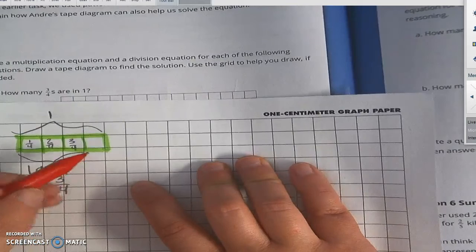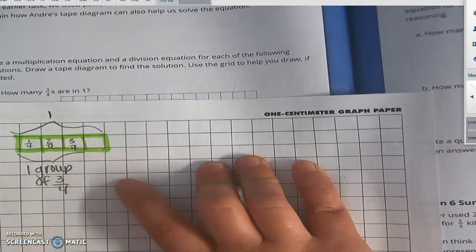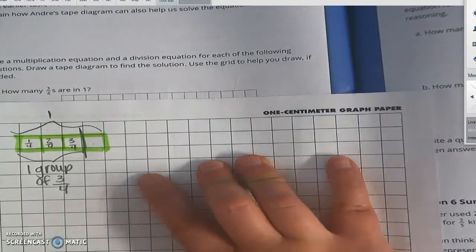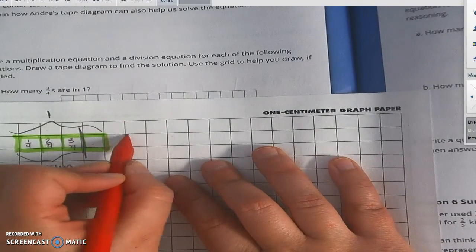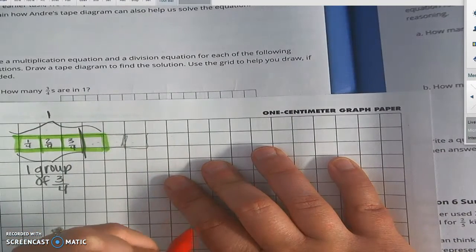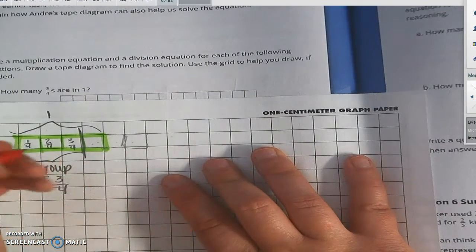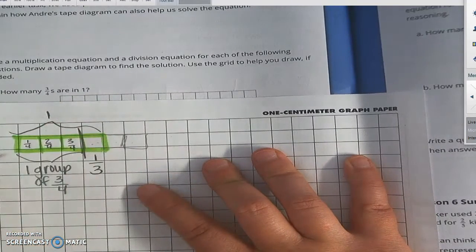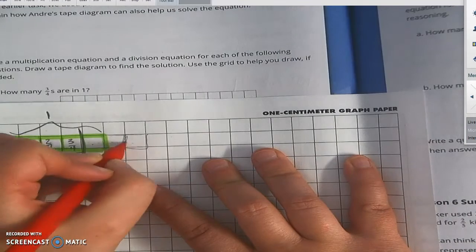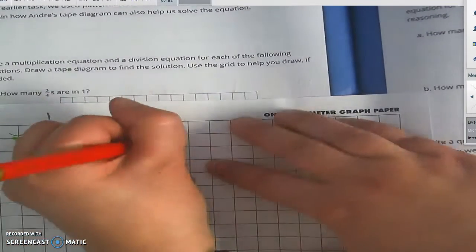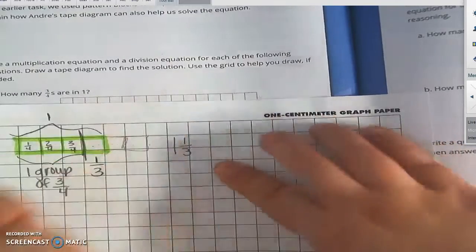And then I have this extra piece over here. So I don't have enough to make another group of 3/4. It would actually take, these are little ghost pieces, it would take 2 more pieces to make 3/4. So I only have 1 out of the 3. So this is actually 1/3 of another group because I have 1 out of the 3 pieces that I need. So this is 1 1/3.